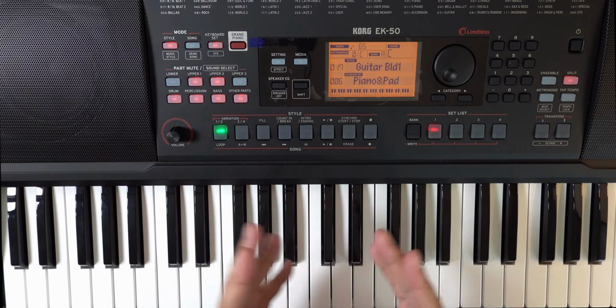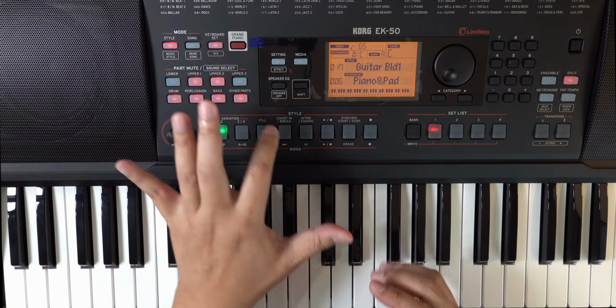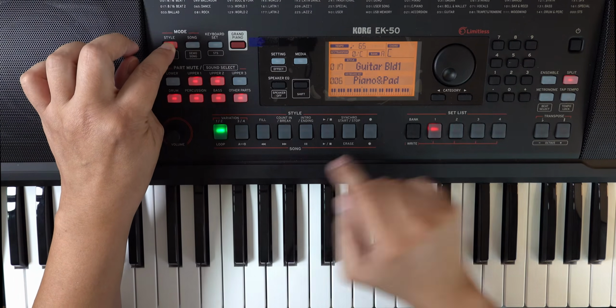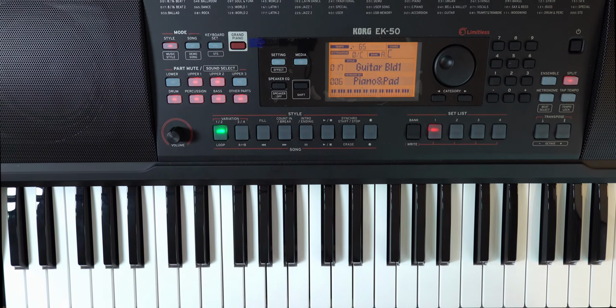But what if you want your style and your accompaniment to be louder? All you need to do is press and hold the style button and turn up to the level that you desire.